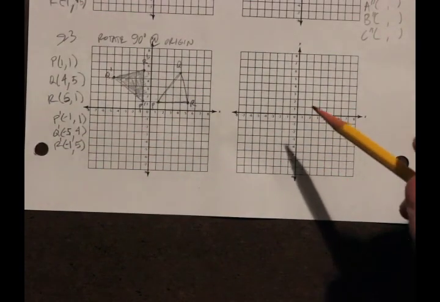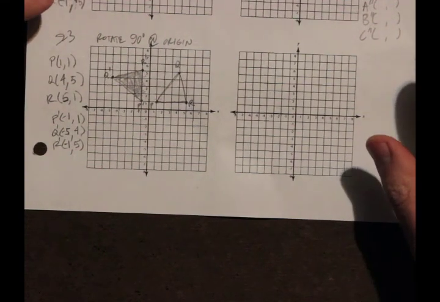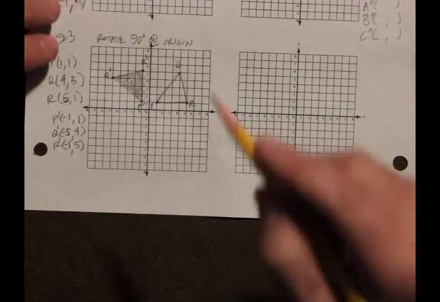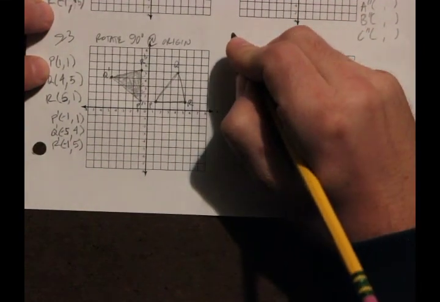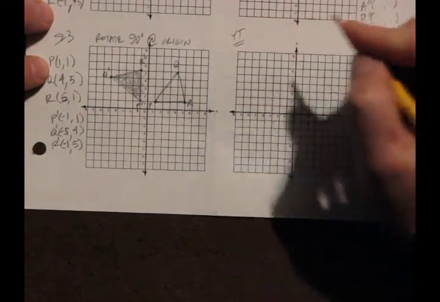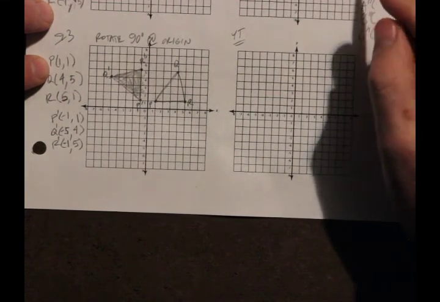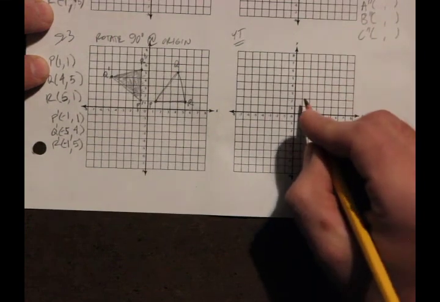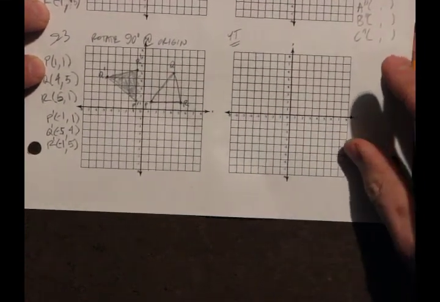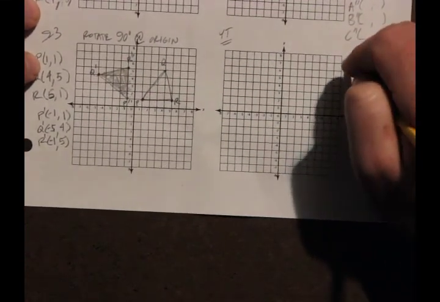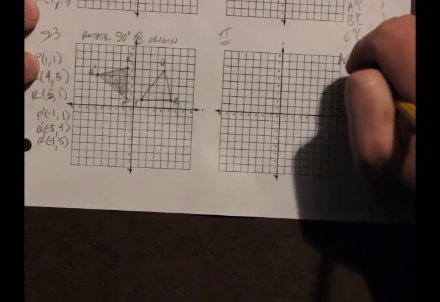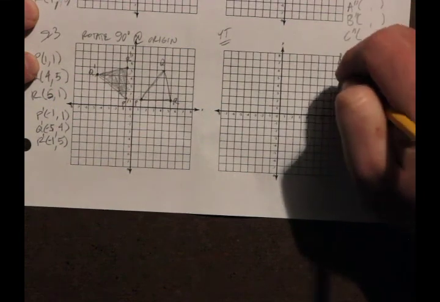Okay, you guys are going to try one now. Let's have you try one. So let's start with this one. I'm going to write it over here on the side. So A is -2, 5.